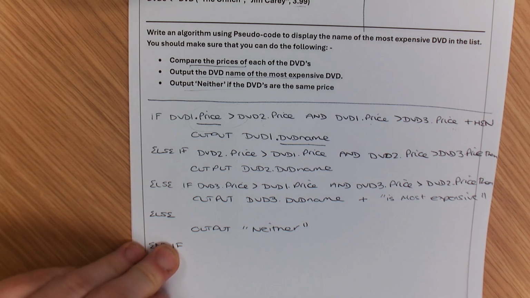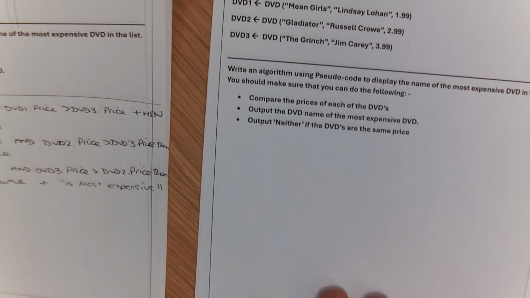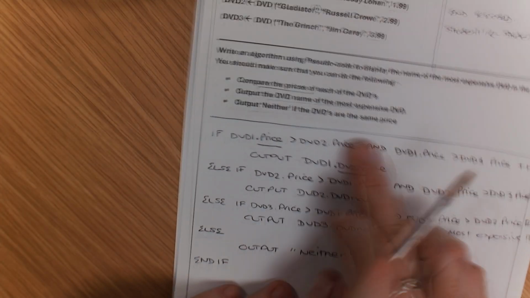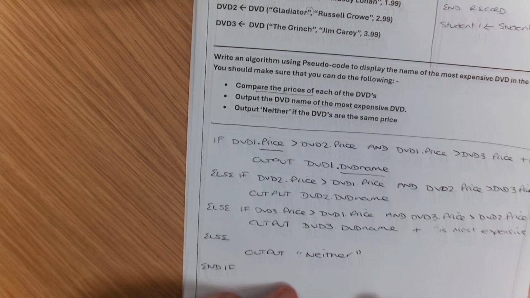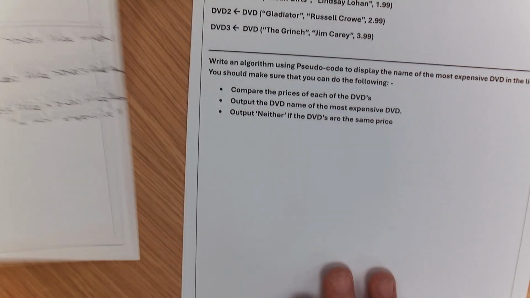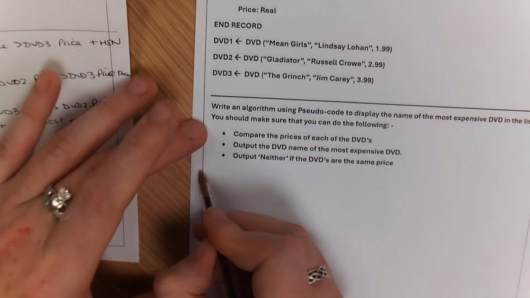Alright. So the first thing I'm going to need to do. Alright. So let's go here. Alright. You can watch this video back and make notes. Or I'll pass this around at the end of the lesson so you can have a look at it as well. Alright. So what you might do if you are doing this in an alternative way.